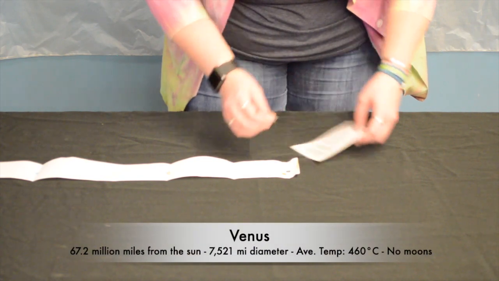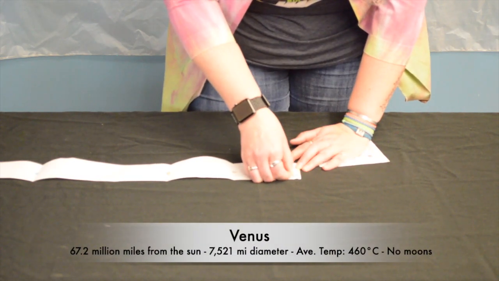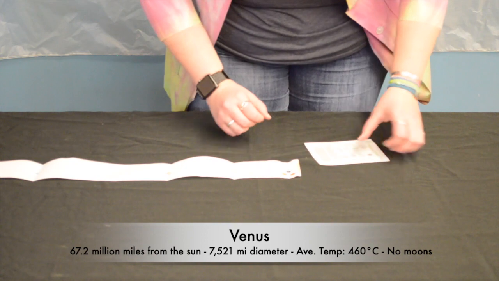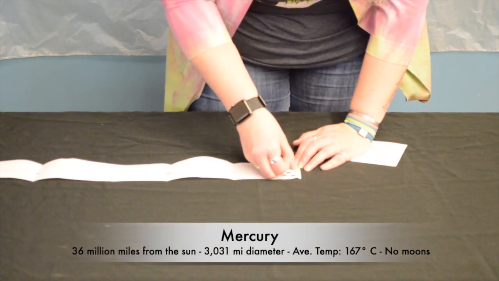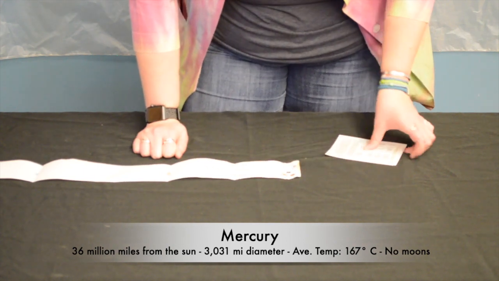And then Venus. Venus is the hottest planet, even though it's the 2nd closest. You'd think Mercury would be warmer, but Venus is actually the hottest planet. And then Mercury, which is the closest planet to the sun. And that is our pocket solar system.